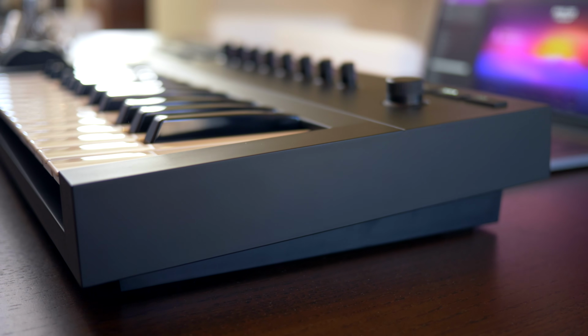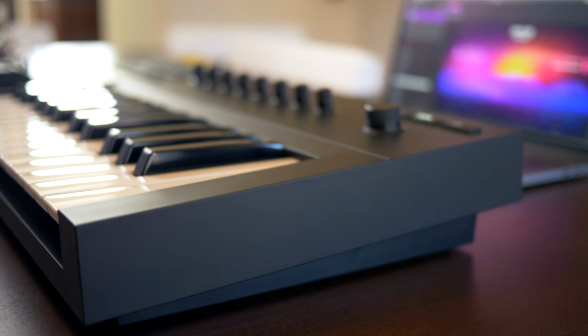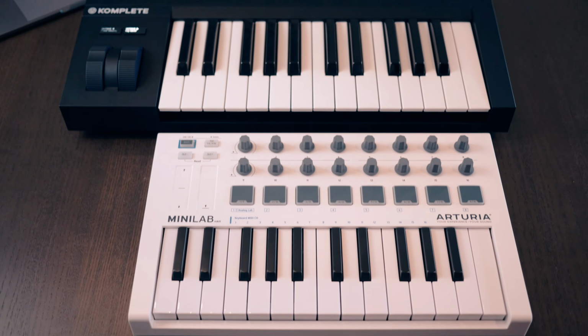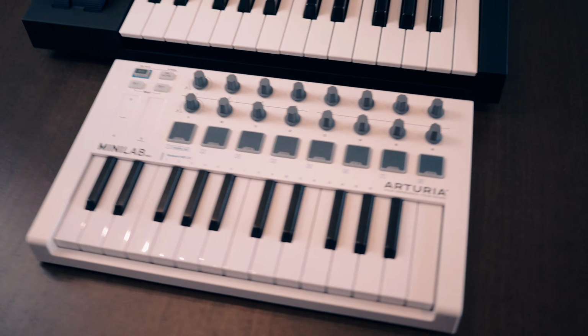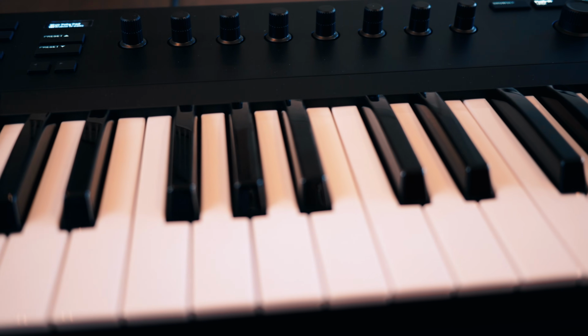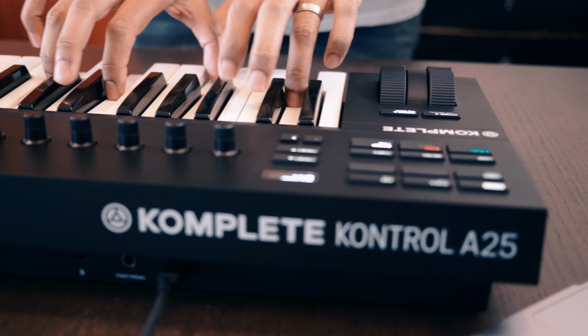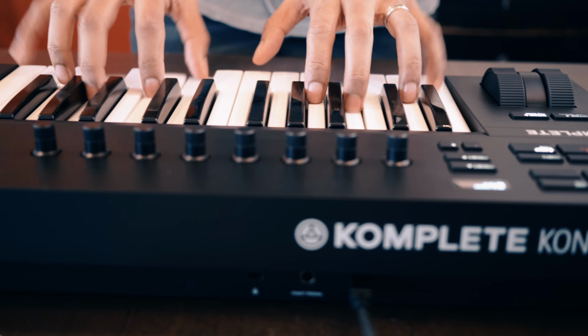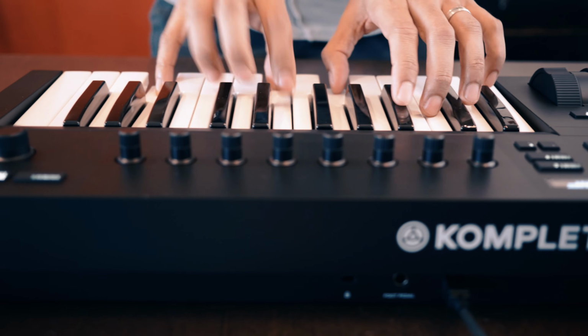It's a bit taller than I expected, and it's bigger than similar 25 key keyboards. Check it out compared to Arturia's Minilab Mark II. These are not mini keys. They feel really good. They're semi-weighted keys. I was expecting something that felt cheap, but this feels really good. For $160, I think it's a really good value.